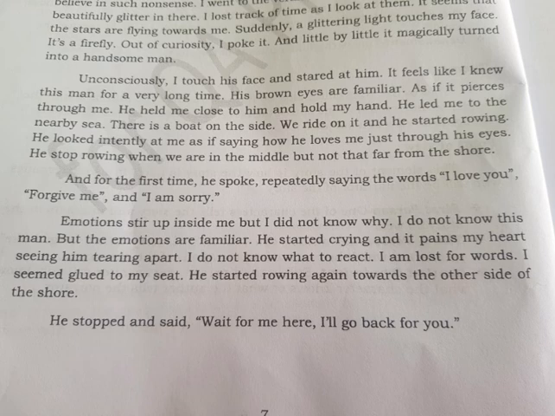And for the first time, he speaks, repeatedly saying the words, "I love you, forgive me, and I am sorry." Emotions stir up inside me, but I do not know why. I do not know this man, but the emotions are familiar. He starts crying, and it pains my heart, seeing him tearing apart. I do not know how to react. I am lost for words. I seem glued to my seat.